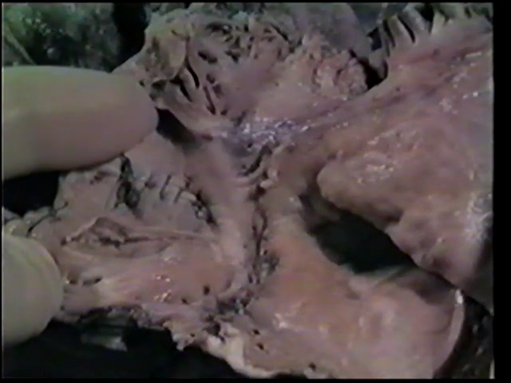Would these accessory pathways be on the right side? Yes, on the right side, and also on the septal side. Okay.